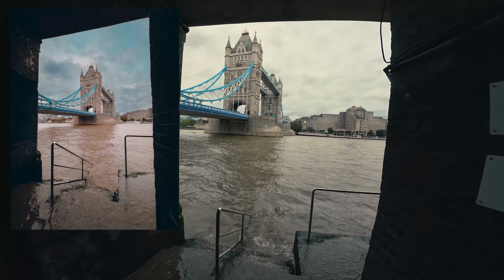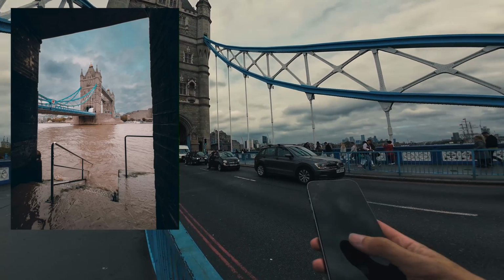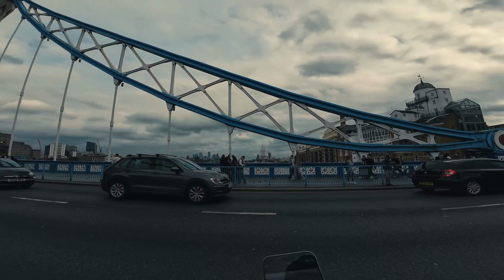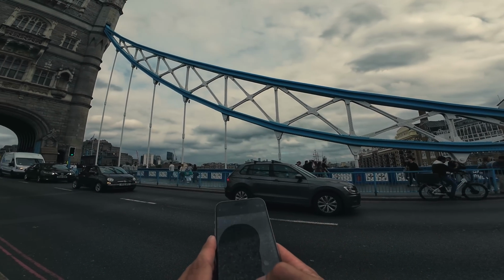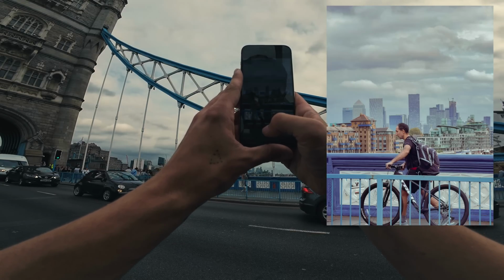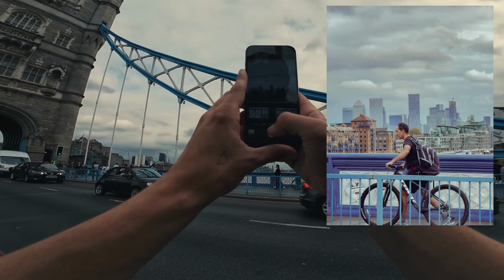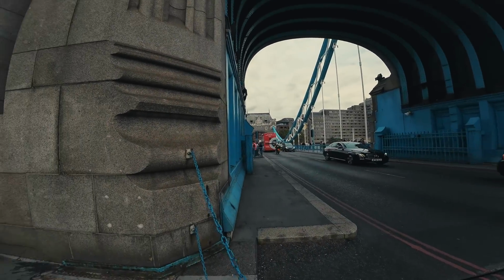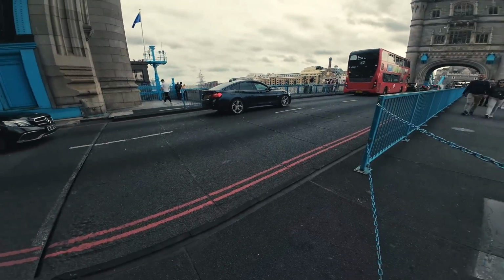So I'm up on Tower Bridge, and in the distance down there, you won't be able to see it, but in the distance you can see Canary Wharf. And I think at 0.5x, that's actually not that bad, you know. Right, full send. Back in the good old London days.